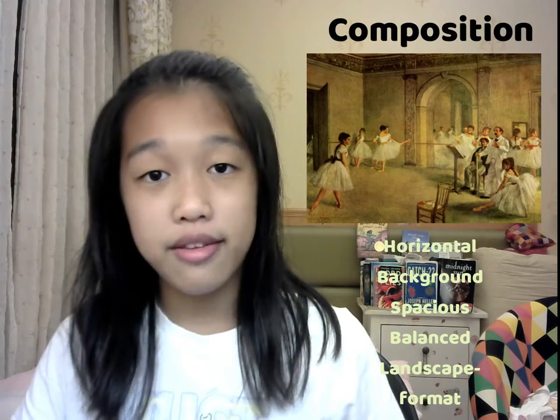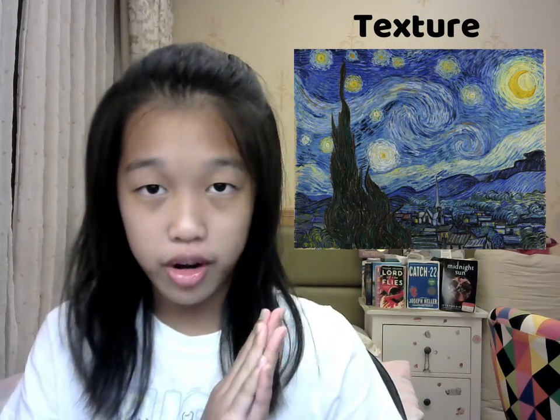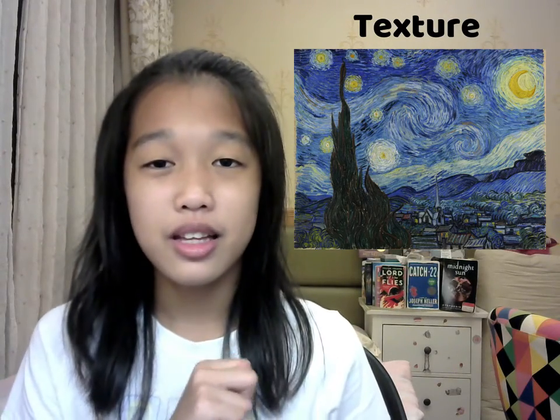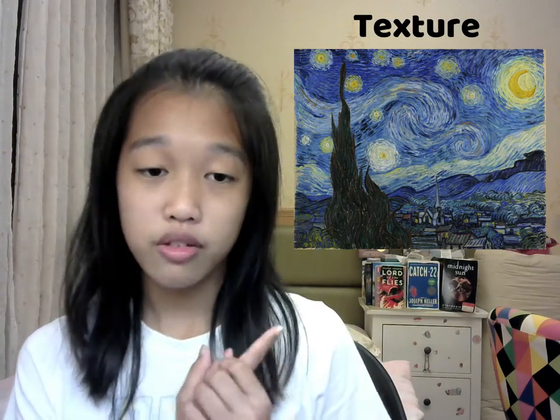Let's move on to our next segment. Alright, our next thing that we're going to be learning about is the texture. How do we describe the texture of a painting? Take a look at this famous painting. You might have seen this painting before. It is called The Starry Night by Vincent van Gogh. Now, how would we describe the texture of this painting?